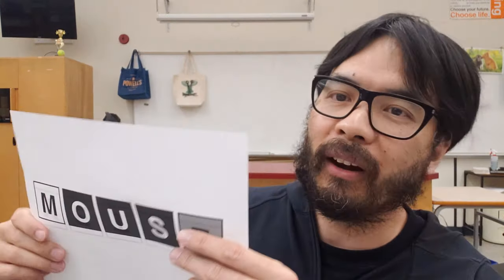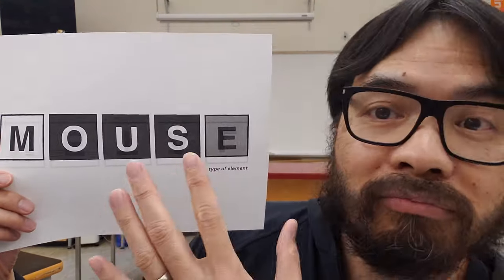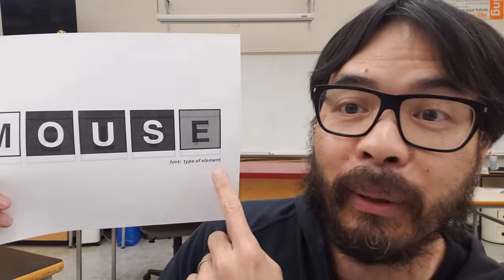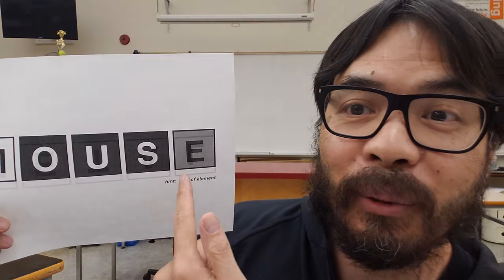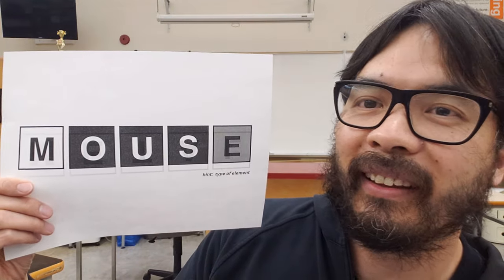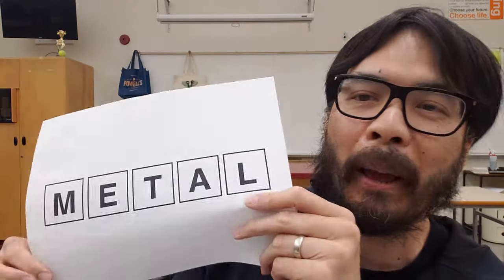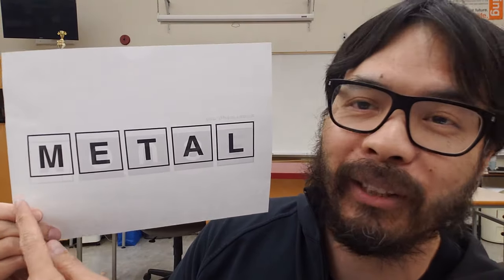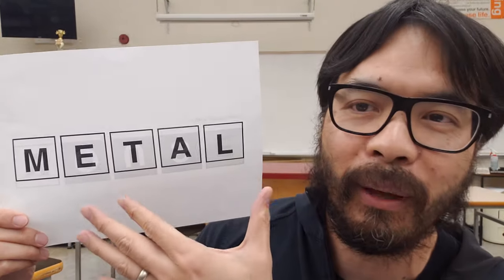To help focus students on science-related words and not just come up with random words, all my Wordles contain a clue. So in this case, the clue is a type of element, and the Wordle is mouse. As you can see, M is in the word and is in the correct position. E is in the word but is in the wrong position. Can you guess what the answer is? The answer is metal. It's a type of element, right? And notice M is actually there, E is now in the correct position, and now we have three new letters, all right?